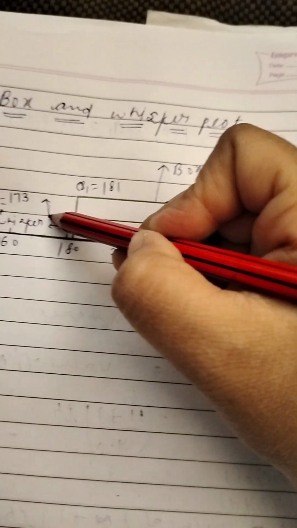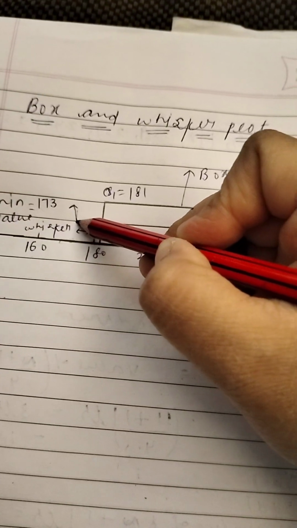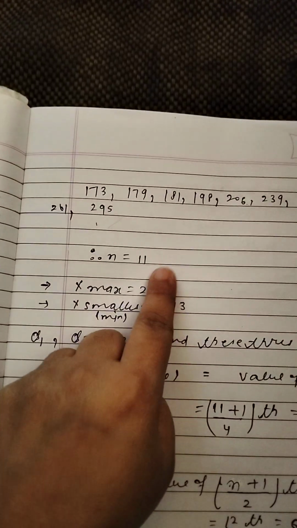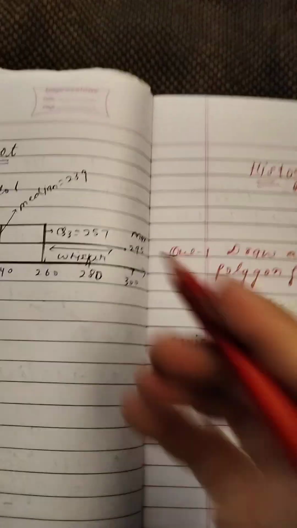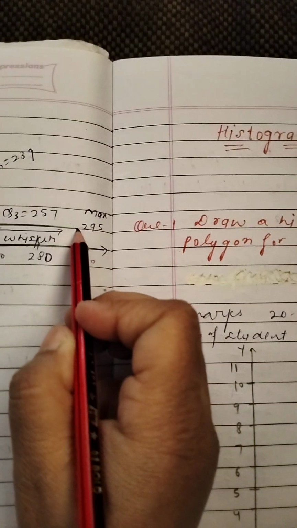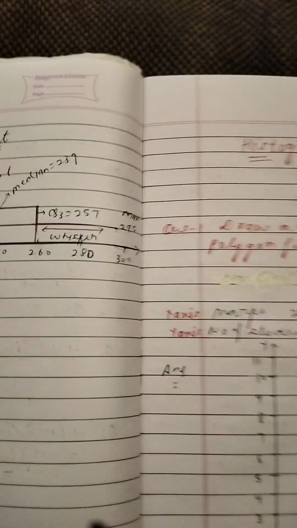This is your minimum value, so you make a circle here. Second, check the maximum value. Your maximum value is 295. And where is 295? It is slightly this side of 300. This is your maximum value. Minimum and maximum are plotted.